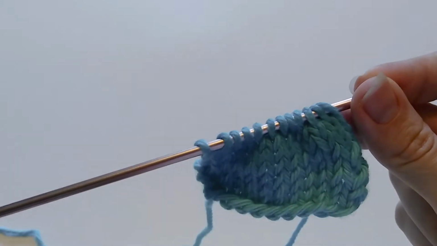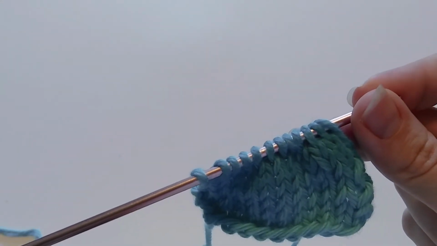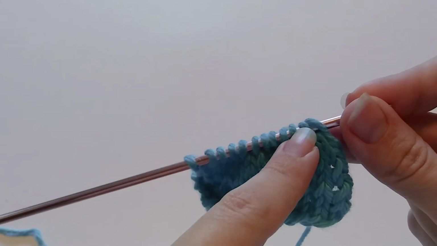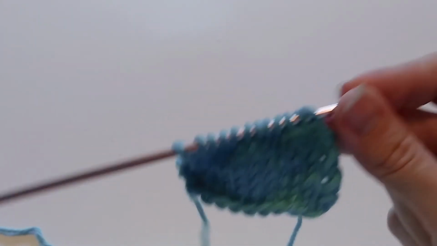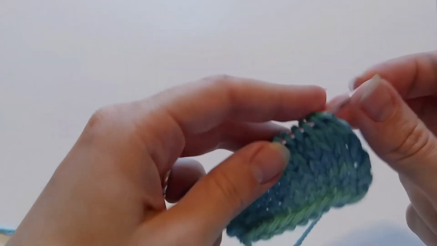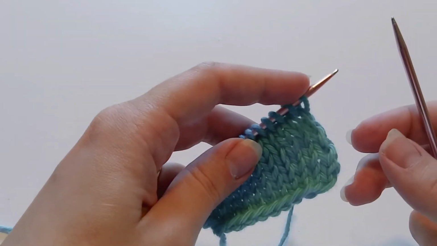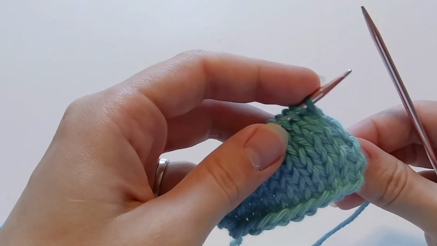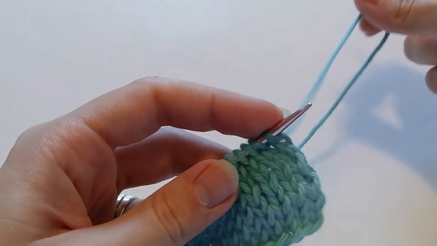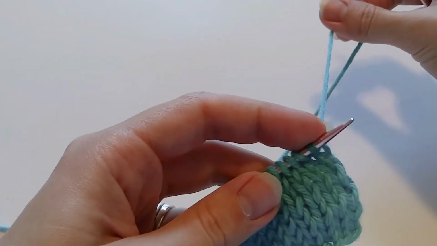Now, remember, to make a knit stitch, we need our new loop in front of this old stitch. So you're going to hold your needle with your stitches cast on in your left hand, and it can help to place your index finger on that first stitch to kind of hold it on, give you a little bit extra grip. And our working yarn will be in the back.